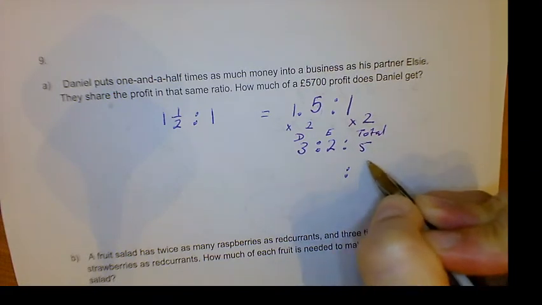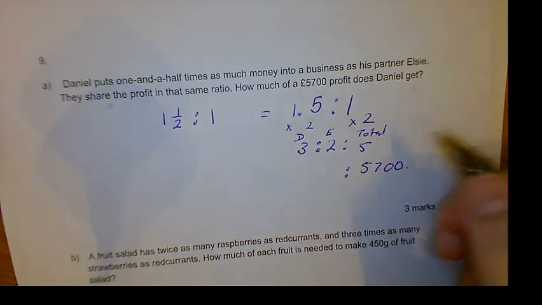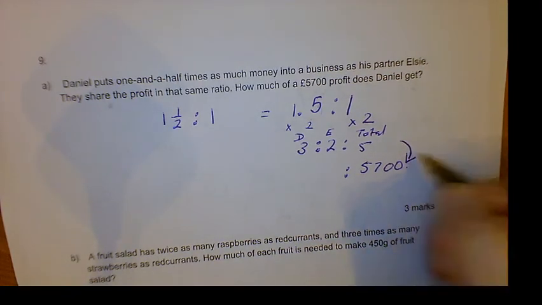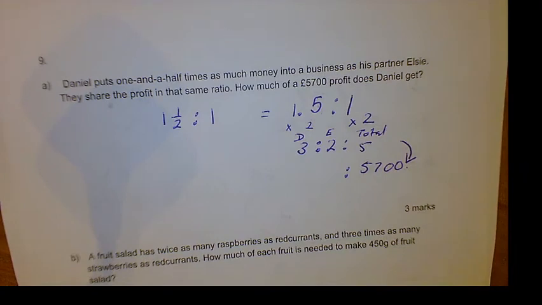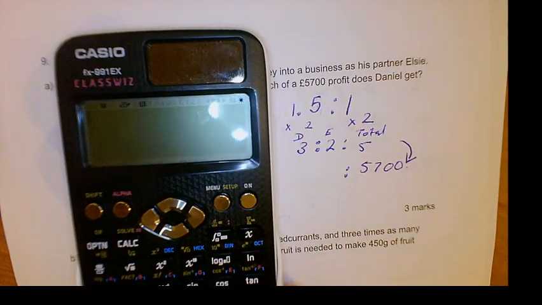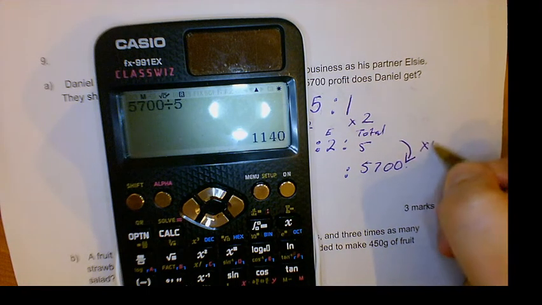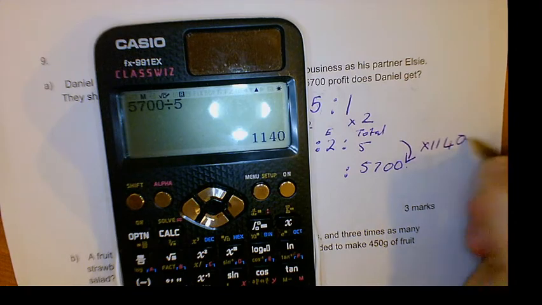The total needs to become 5,700. So I need to know, what do I times 5 by to get 5,700? Now remember, you were allowed a calculator. So in order to work out what to times, we go backwards, which is divide. So 5,700 divided by 5 comes out to be 1,140.